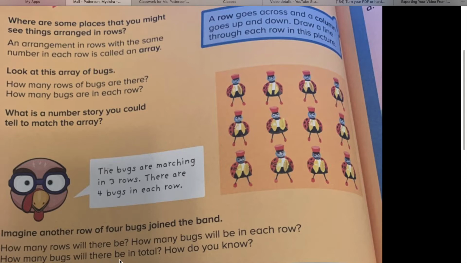How many bugs will there be in total? Well, for me, I think I'm just going to count by fours. So it's going to be 4, 8, 12, and then our imaginary row, which would be 16. If we don't know how to count by fours, though, we can do what? We can just add. So we can say 4 plus 4 plus 4 plus our 4 right here.